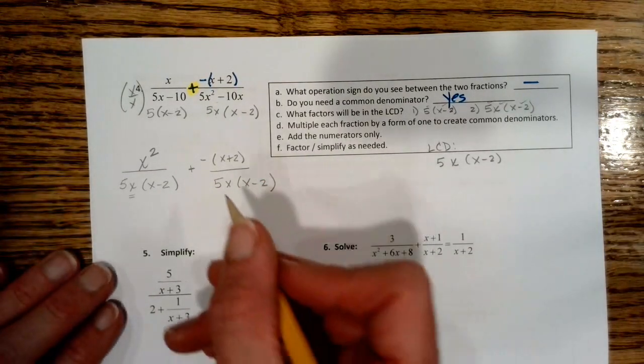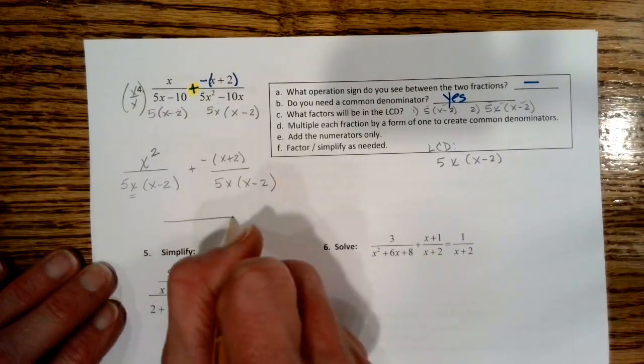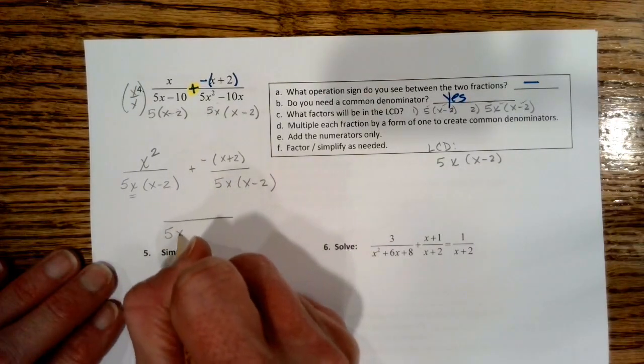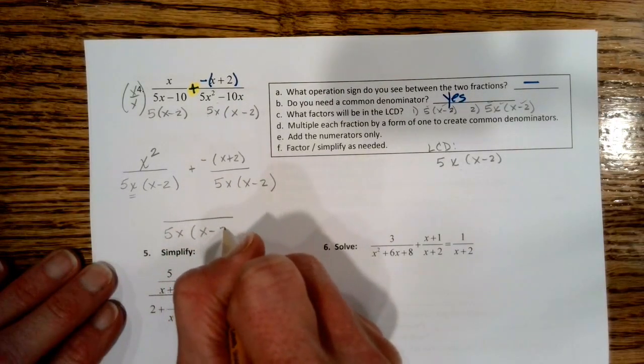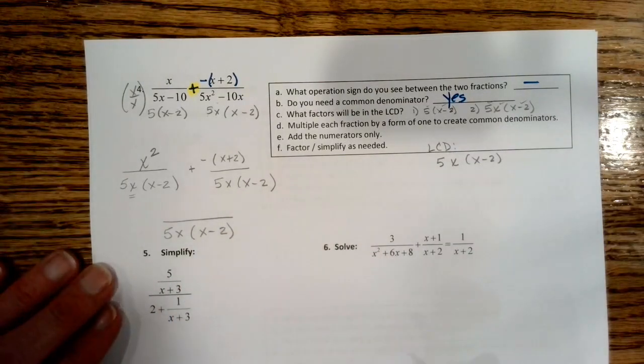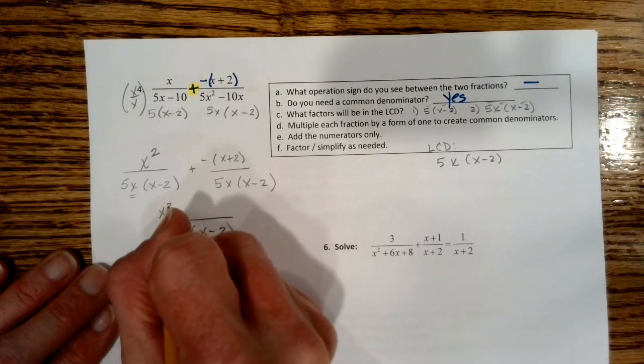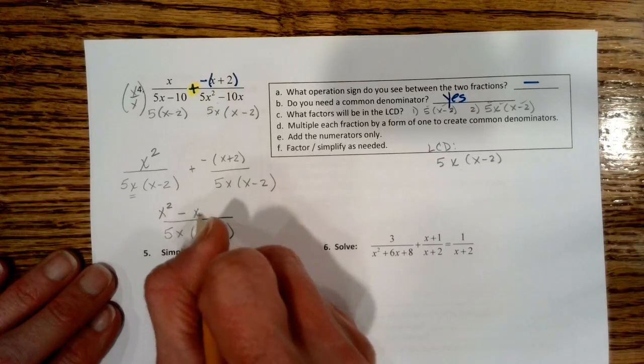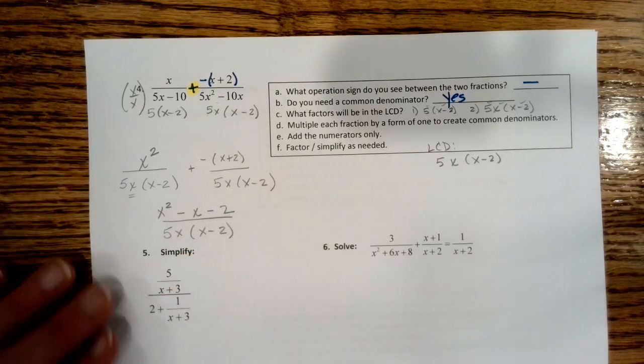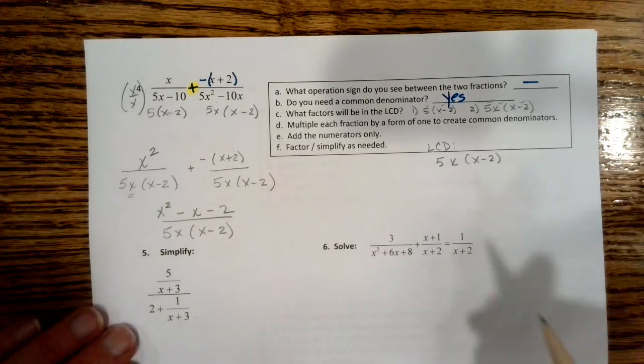So now I can continue simplifying by adding the numerators only and including each of the factors on my common denominator. X squared minus x minus 2 is in my numerator.